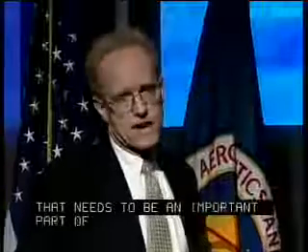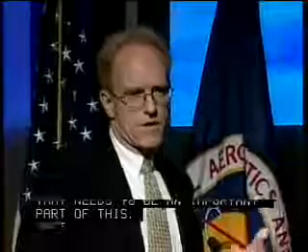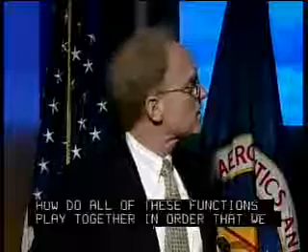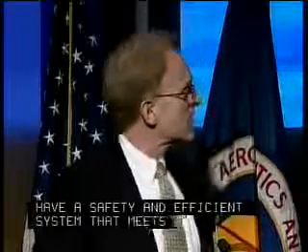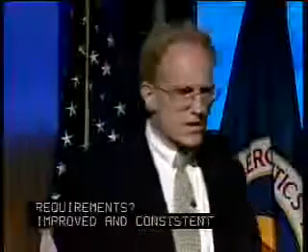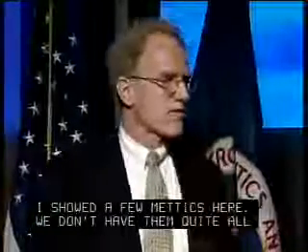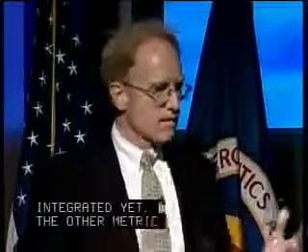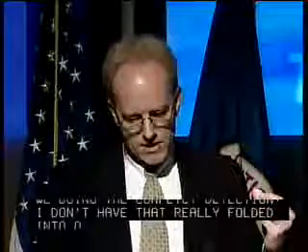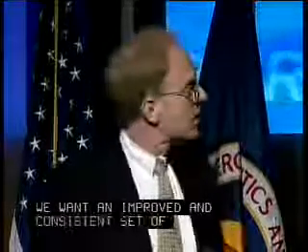System integration for safety: how do all these functions play together so that we have a safe and efficient system that meets the requirements? Improved and consistent metrics. I showed a few metrics here, but we don't have them quite all integrated together yet. The other metric is how well we are actually doing the conflict detection. I don't have a metric for it; I don't have that folded into our set of metrics. We want an improved and consistent set of metrics for all of the technical areas that we're working in.